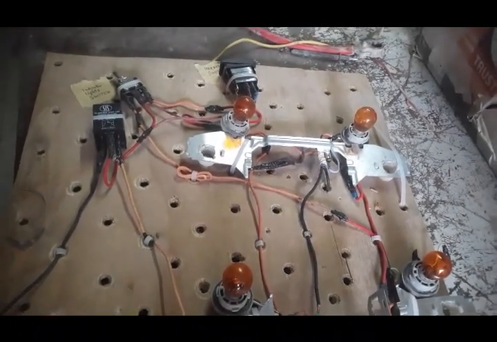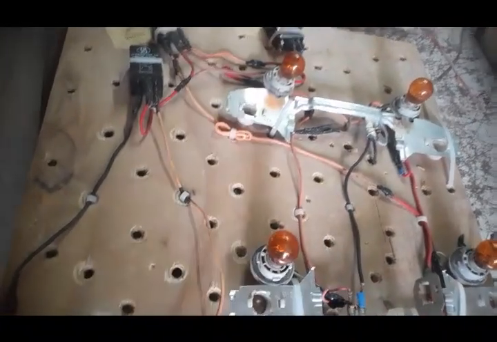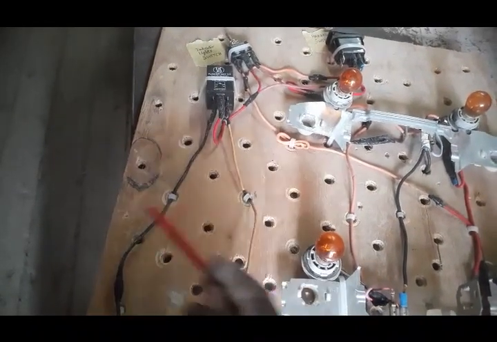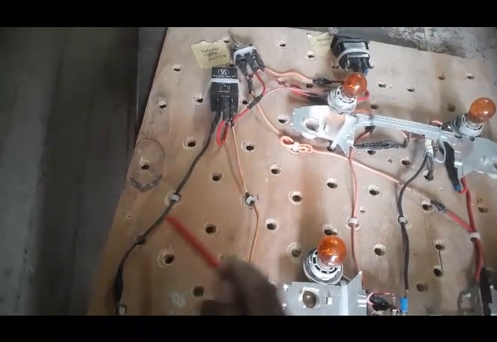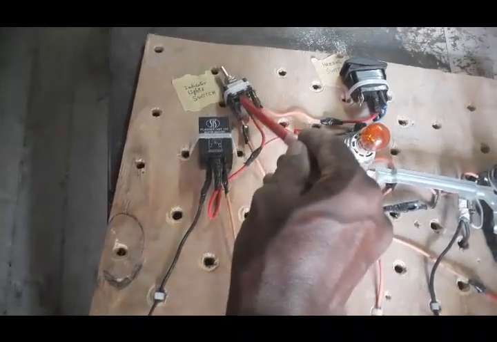Now I will show you practically how it works. To switch on the voltages, here is the negative voltage coming in, here is the positive voltage, and from here it is going outside to these two switches.